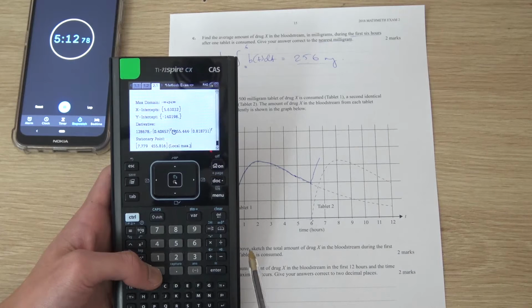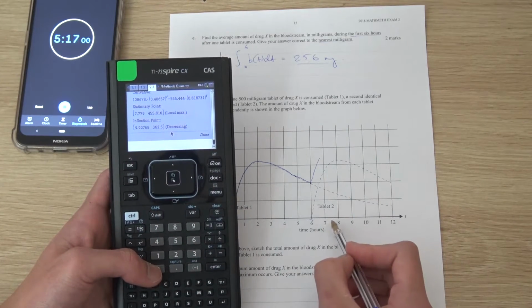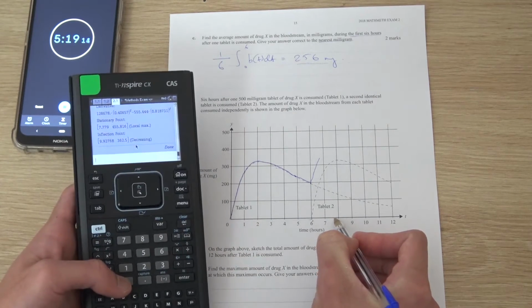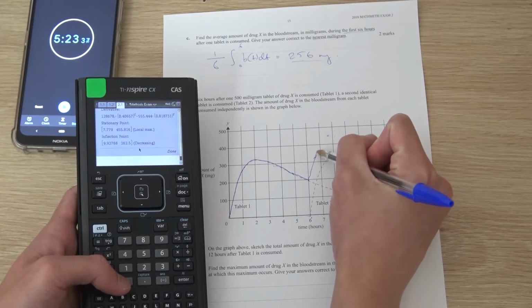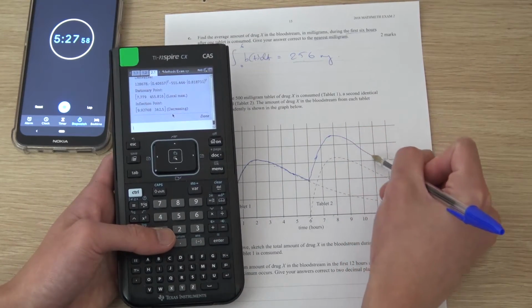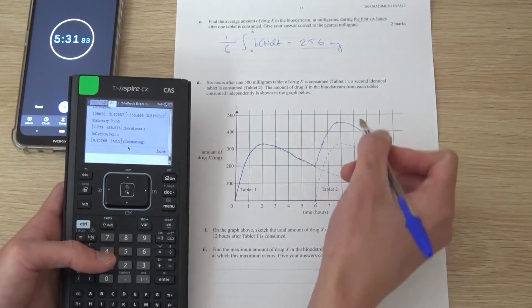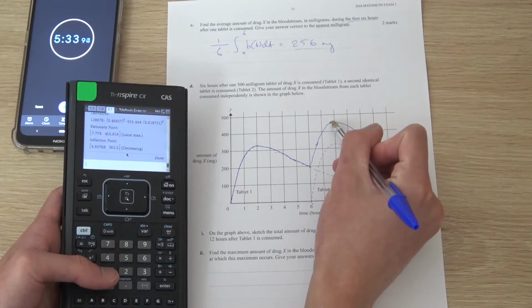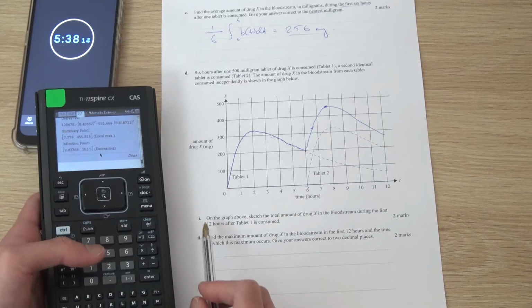And then now, there we go, we have 7.779, which is right around here. 455, so let's guess somewhere around here. So we kind of want our maximum to line up right over there. And then, of course, it's going to come down again. So that's the general shape of the graph. You can use the analyze program to approximate where this maximum will be. So that's part D I done.